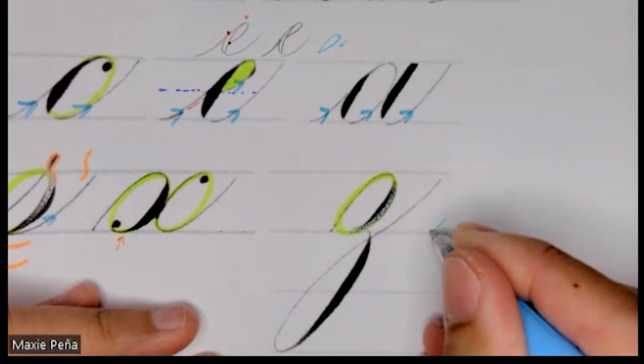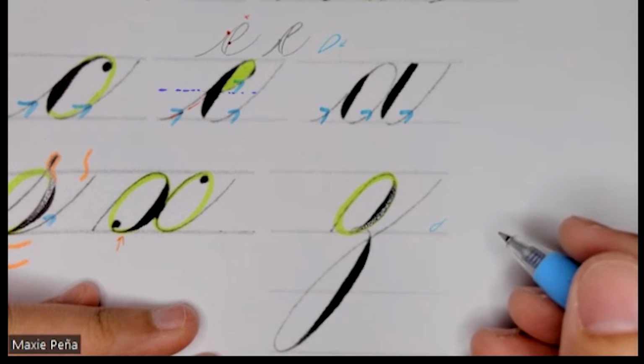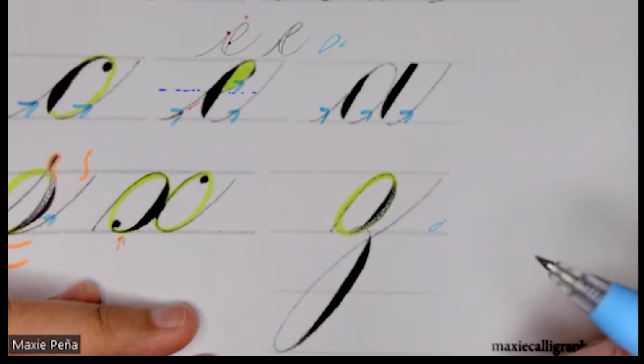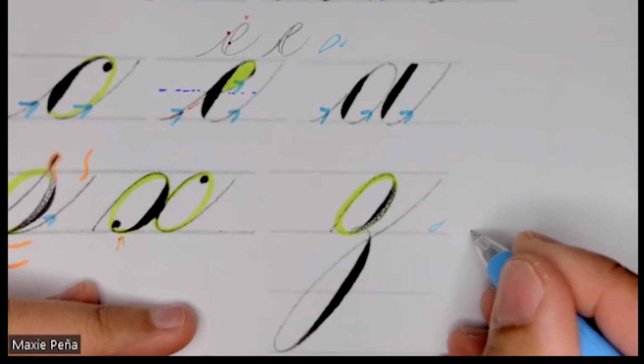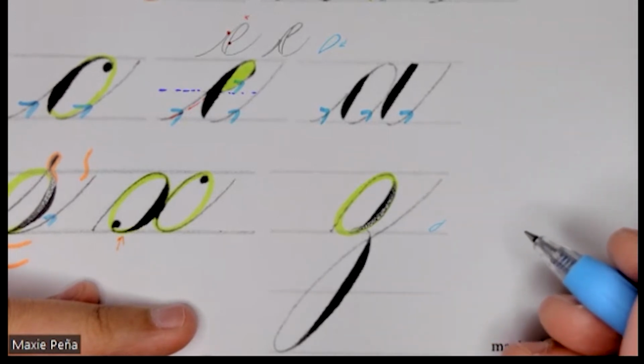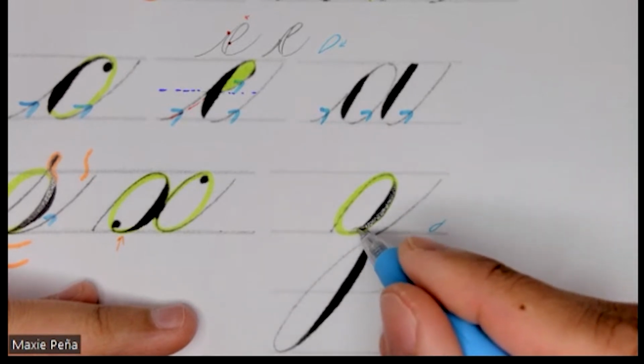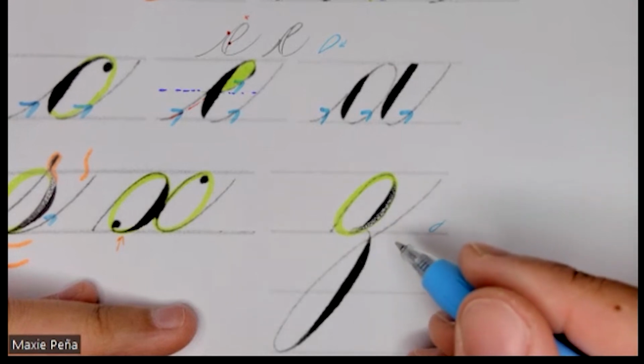I like to keep it on slant just to keep it consistent with all our other letters being on slant, but you could also keep it horizontal. And try not to have too much shade in there because it will look like a mess.